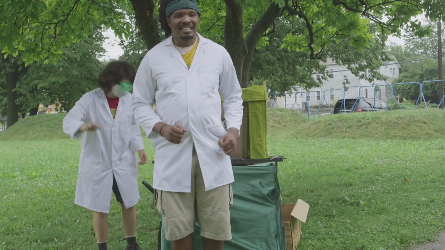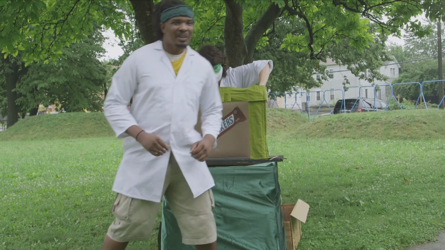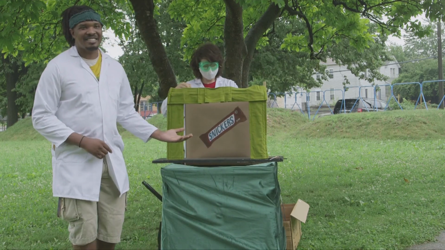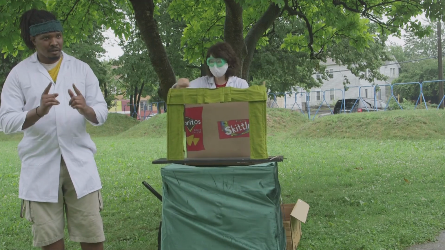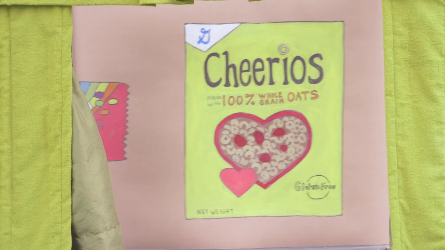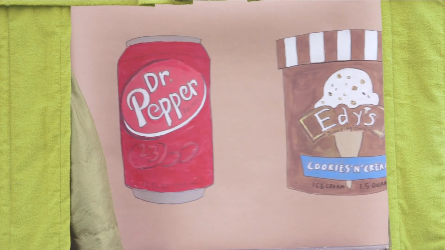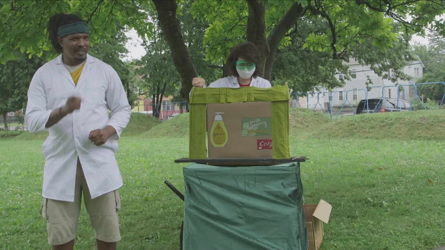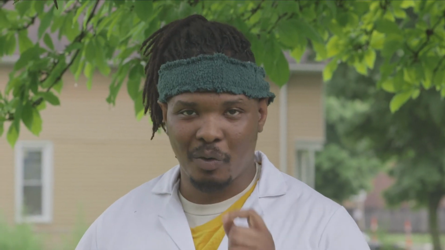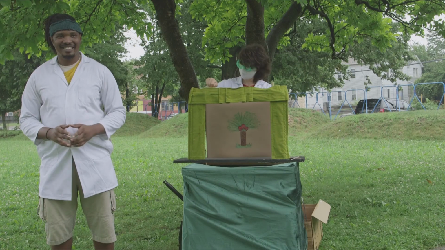Hello. Today we're going to talk about something that's in almost everyone's home. Who here has had a Snickers? Well, what about Skittles? How about a Dr Pepper? Well, what about soap? Well, what if I told you there was one ingredient that all of these products shared? Would you know what it is?